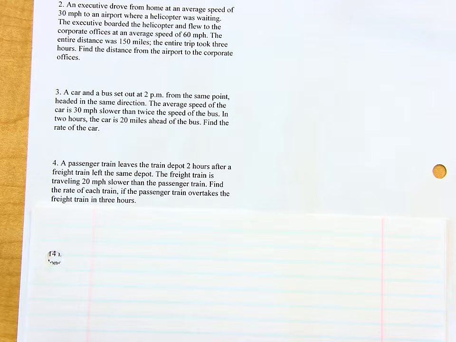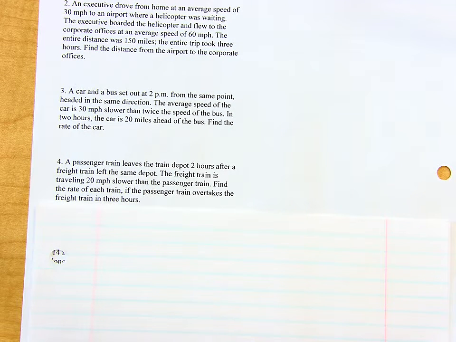All right. So we're looking at number 4. A passenger train leaves the train depot 2 hours after a freight train left the same depot. The freight train is traveling 20 miles per hour slower than the passenger train. Find the rate of each train if the passenger train overtakes the freight train in 3 hours.